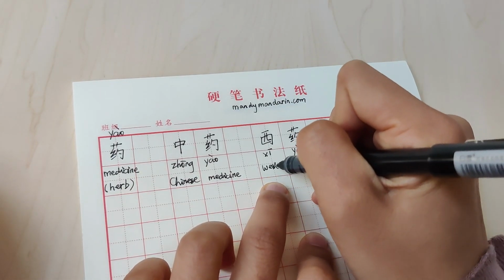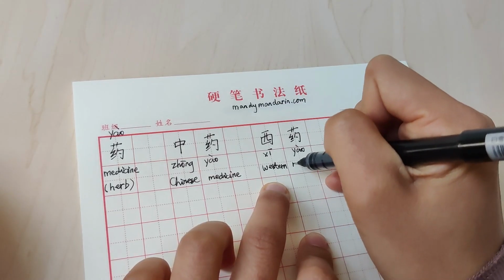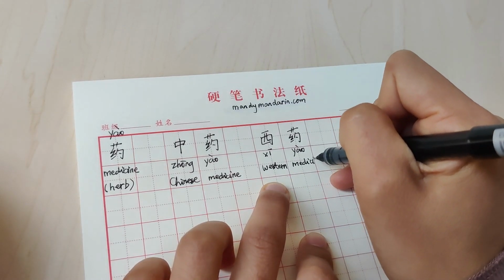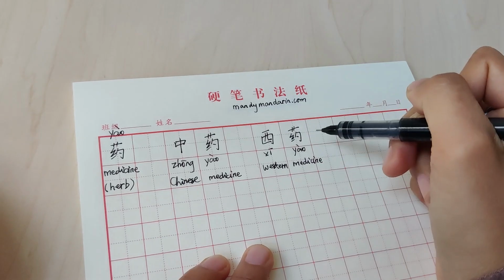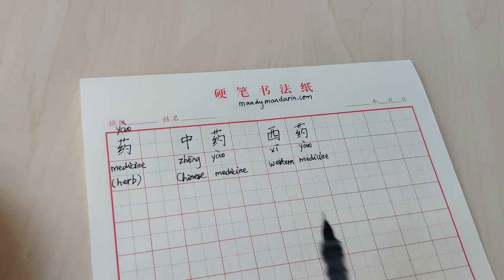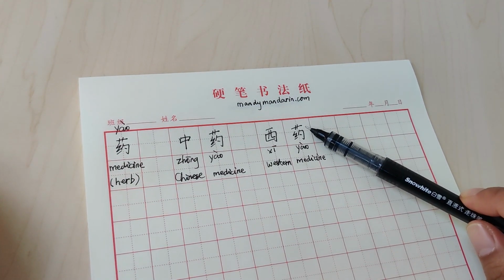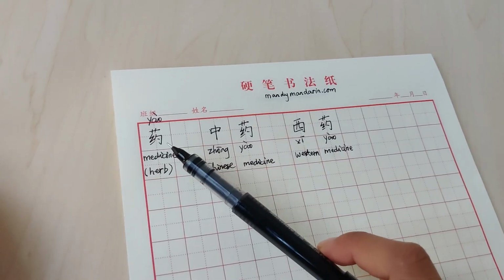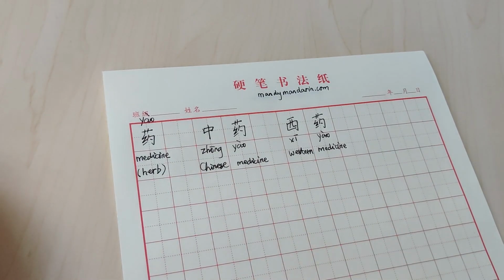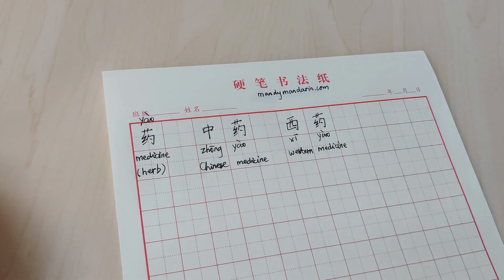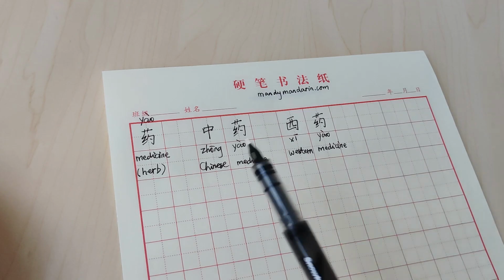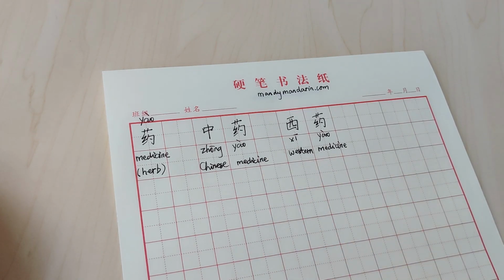Xi is Western, Yao is medicine. So Western medicine, Xi Yao. Even though the Western medicine is made in a lab, the Yao still has the grass radical on it because the Yao is medicine. And as for the hospitals in China nowadays, some hospitals can prescribe you both kinds of medicine.